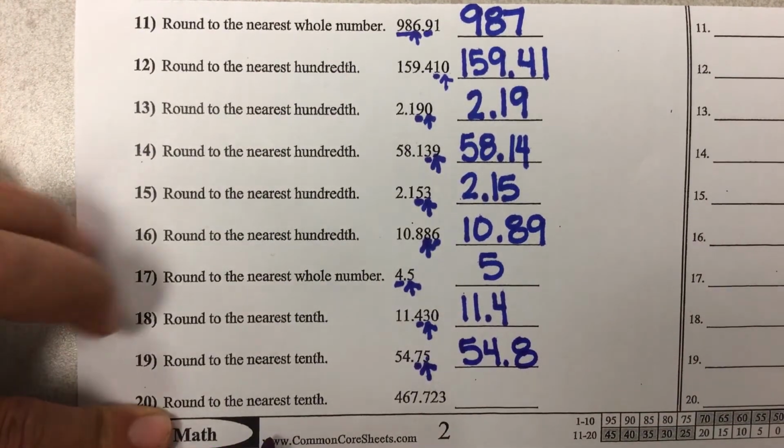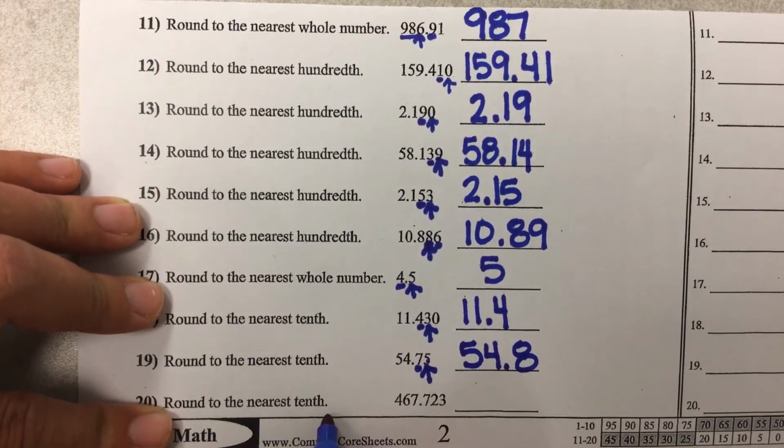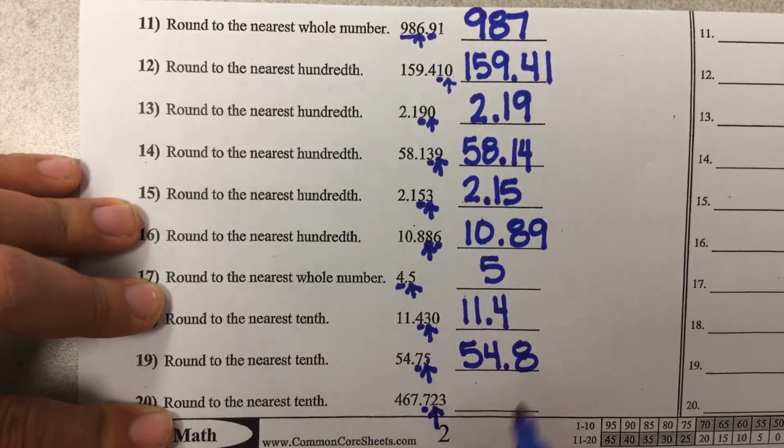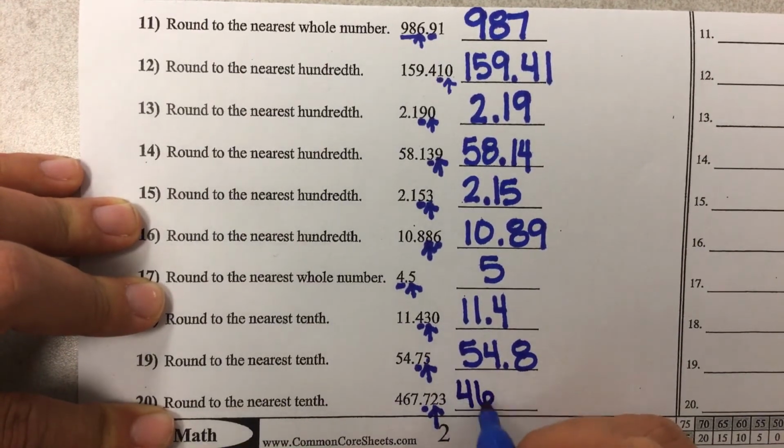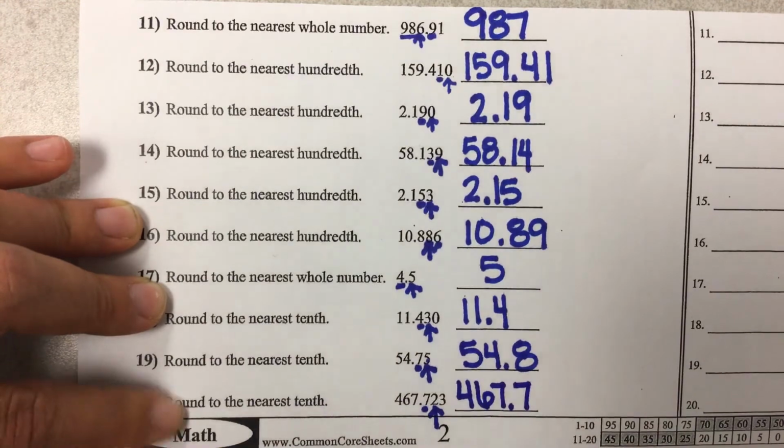And finally, number 20, I'm going to round to the nearest tenth. So 7 is in my tenths column. My 2 is what I'm going to look at, and that 2 is just going to tell me it's going to stay the same. I have 467 and 7 tenths.